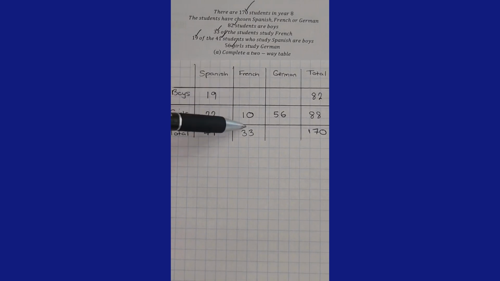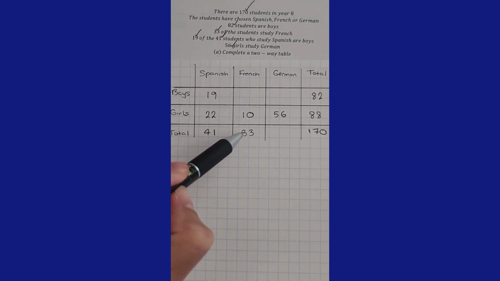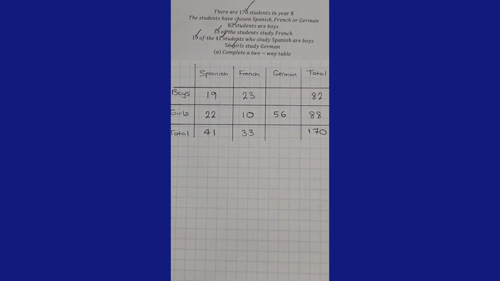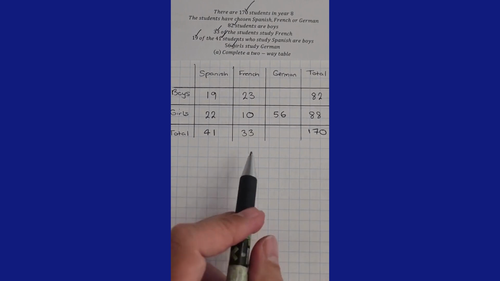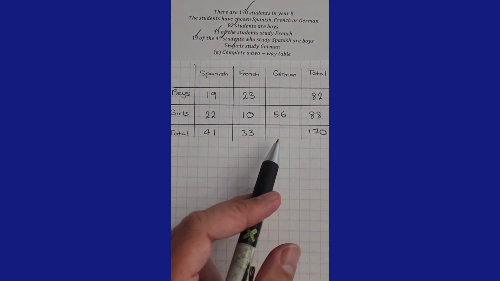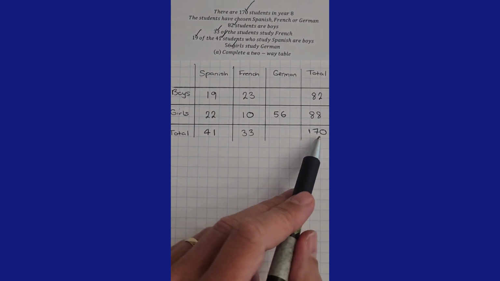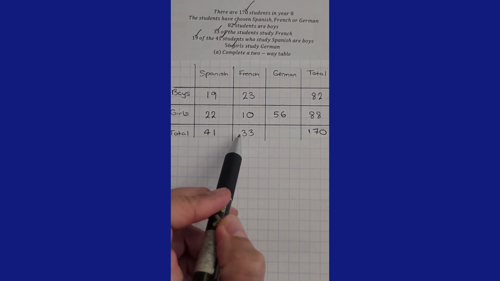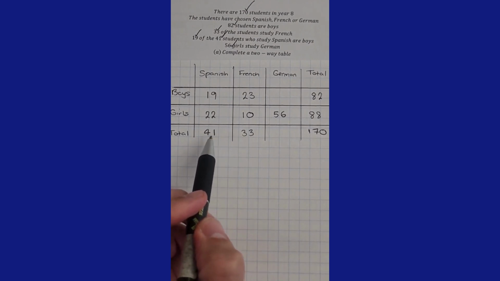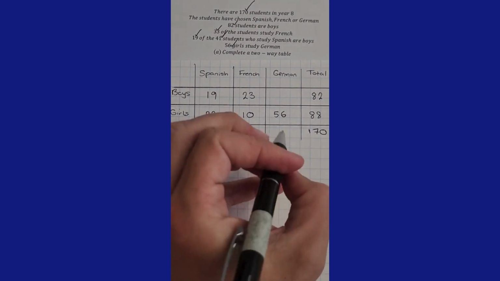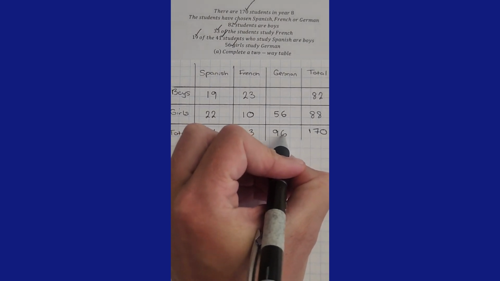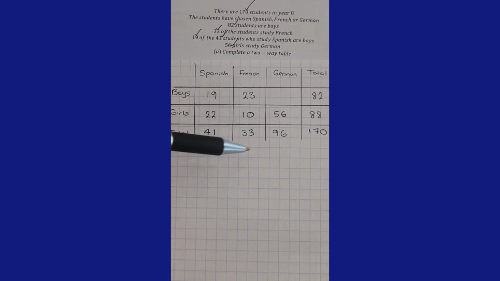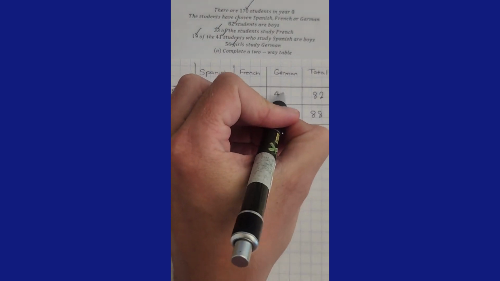I can then look at this column because I know the total of this column should be 33. What do I add to 10 to get 33? Well, that is going to be 23. Then we can fill these in either order. It doesn't really matter where we want to fill these ones in. So I know this box here is worth 170. 41 plus 33, well, that's 74. So what do I add to 74 to get to 170? Well, that's going to be 96, which makes this number actually quite nice because what do I add to 56 to get 96? Well, that is going to be 40.